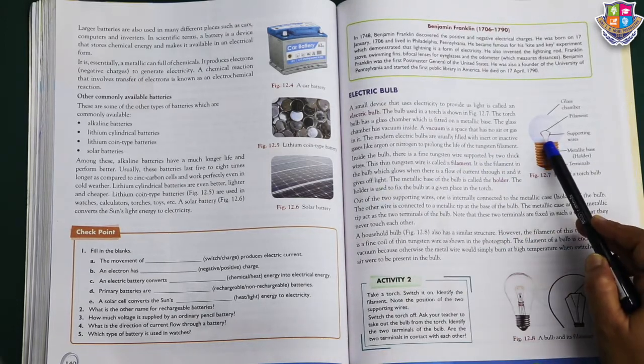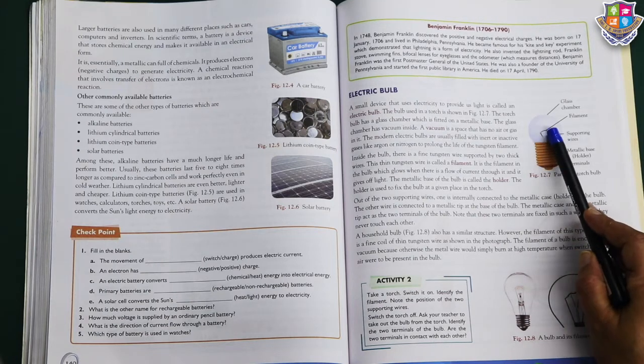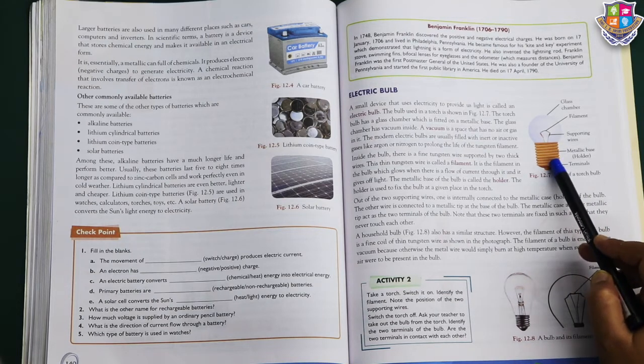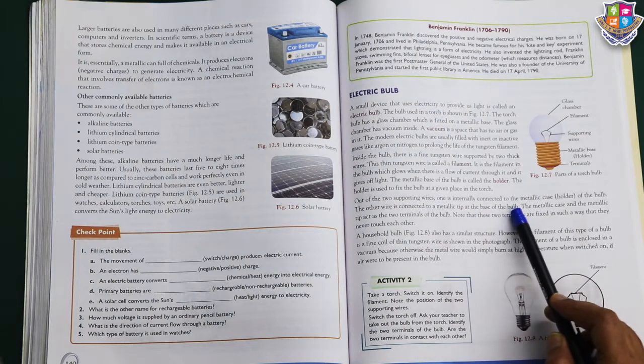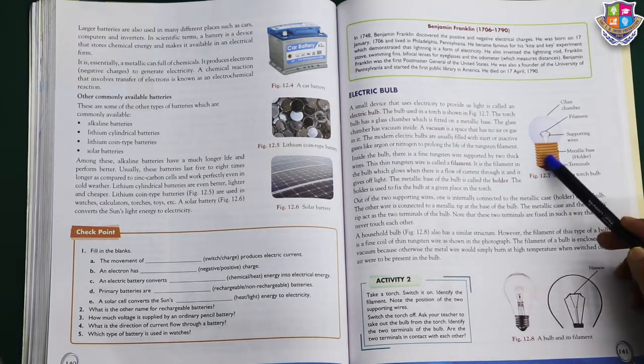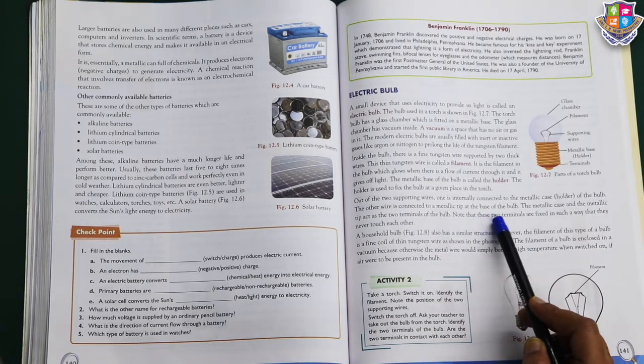Okay, यहाँ से इलेक्ट्रिक करंट पास होता है, ये वायर्स में जाता है और ये फिलामेंट क्या करता है? ग्लो करने लगता है. It has a holder also, metallic holder. Out of the two supporting wires, one is internally connected to the metallic case. एक अंदर की तरफ से होता है of the bulb. The other wire is connected to the metallic tip of the base of the bulb.